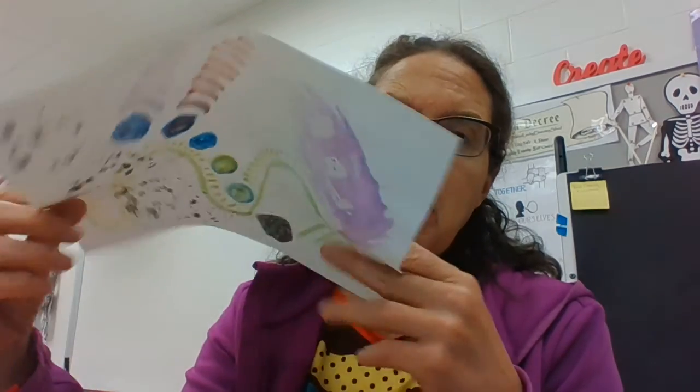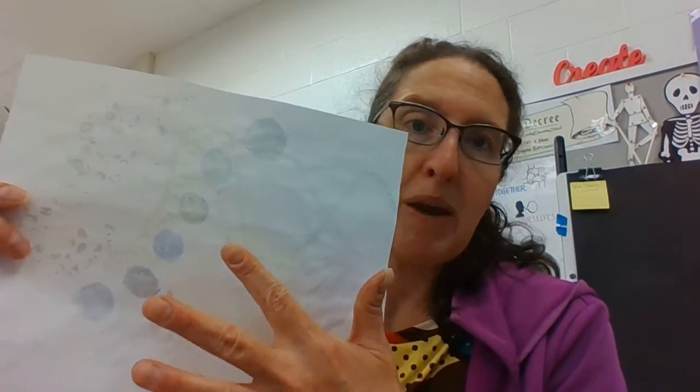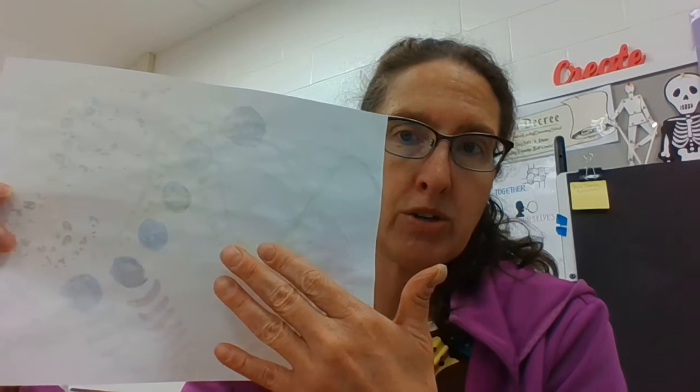So you're going to flip your paper today to the back, and you're going to be adding a new composition to the back side using the opposite color scheme. So if you were like me and you did cool today, you're going to be doing warm. And if you did warm color last week, you're going to be doing cool colors today. So let's go ahead and get started.